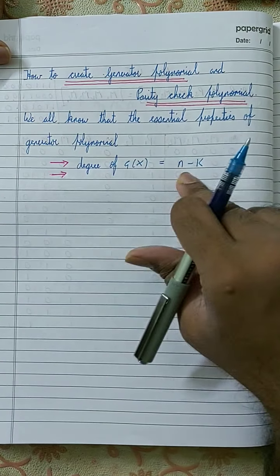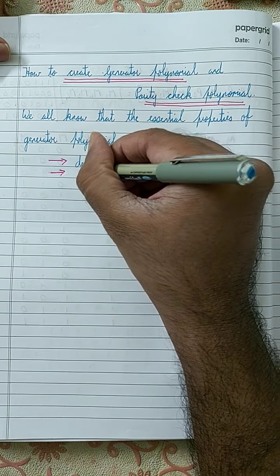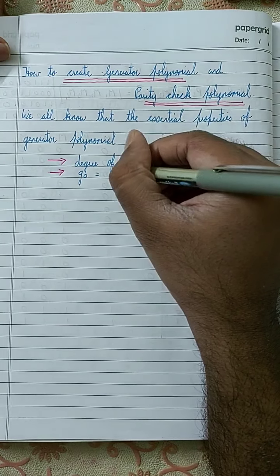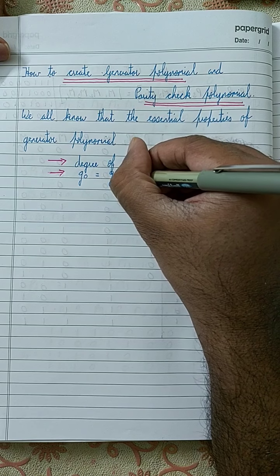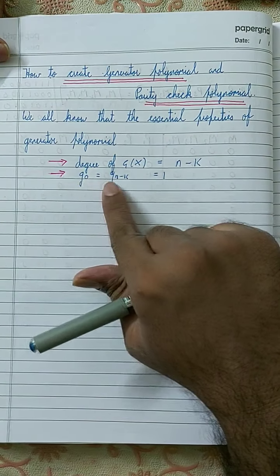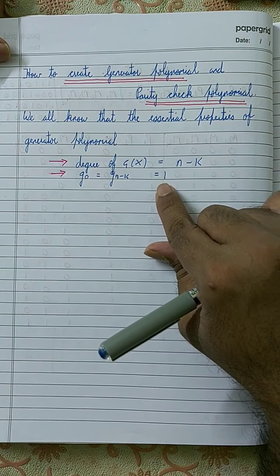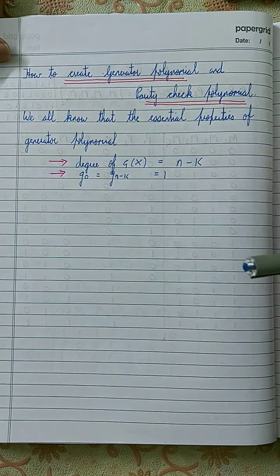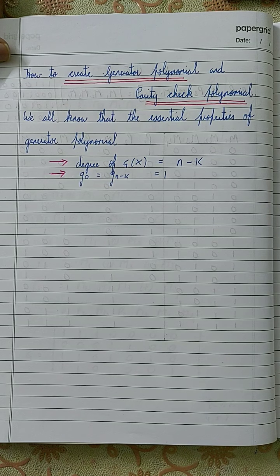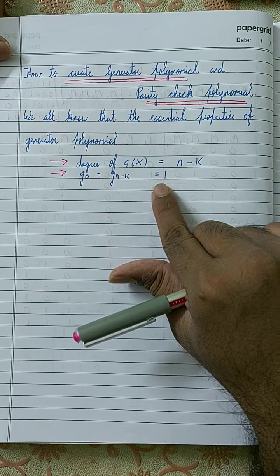One property is that the degree of the generator polynomial is n minus k. The other property is that the coefficient of the first term as well as the coefficient of the last term of the generator polynomial must be equal to 1. Unless these two coefficients are equal to 1, we will not get a degree of n minus k. The degree must be exactly equal to n minus k, not less than or greater than n minus k. So to ensure that, the first coefficient and the last coefficient of the generator polynomial must be equal to 1.